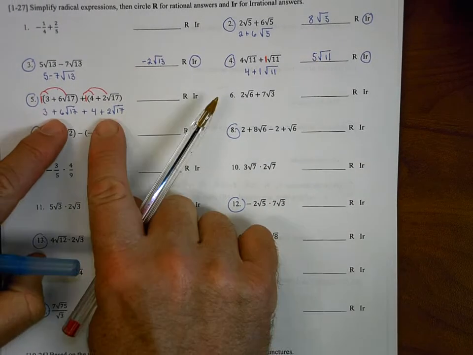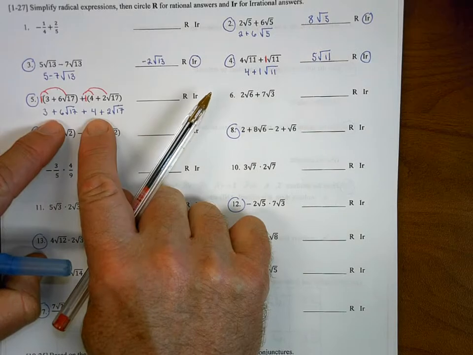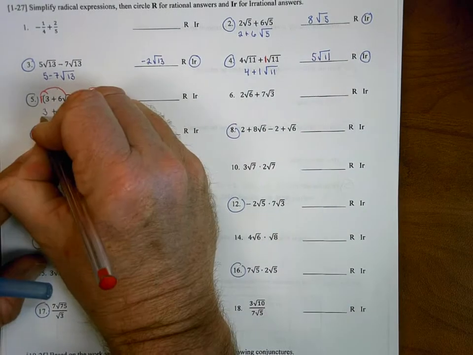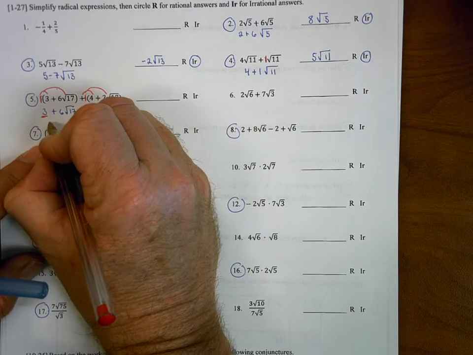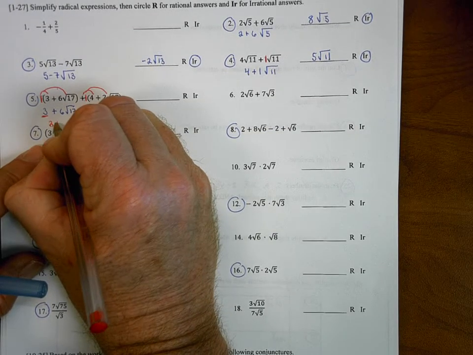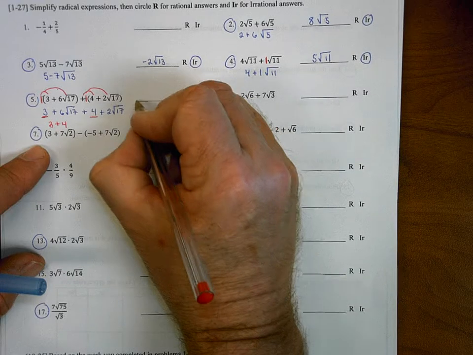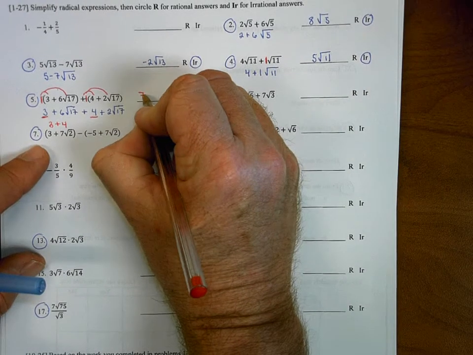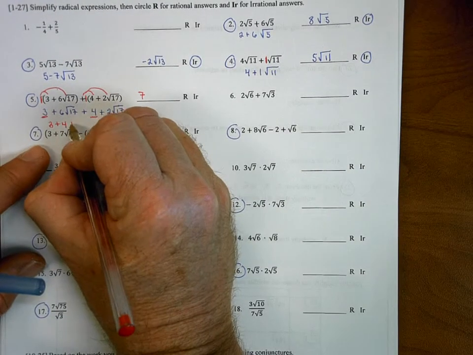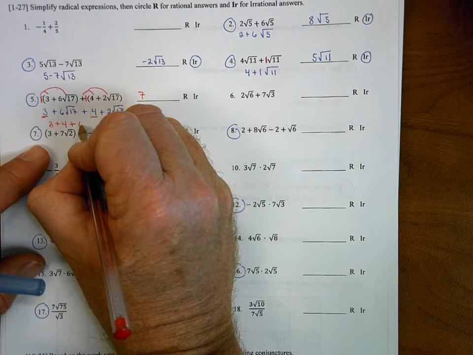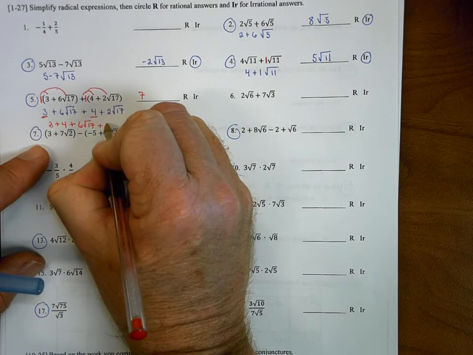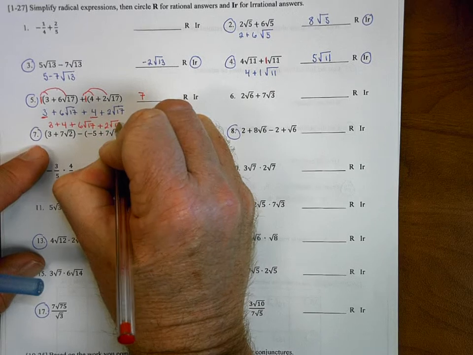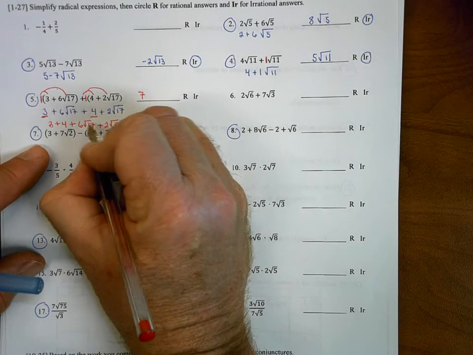Okay, once we have no grouping symbols, now we think like terms. So I take this 3, and I think of it as like with the 4. So I'm going to associate the 3 and the 4 together, and that's going to give me a 7. Then I'm going to go plus, and then I'm going to associate the 6 radical 17 together with the 2 radical 17. Those are like terms.